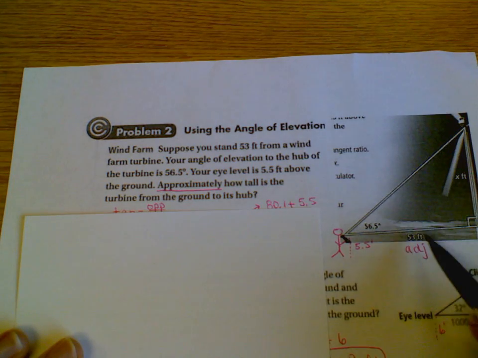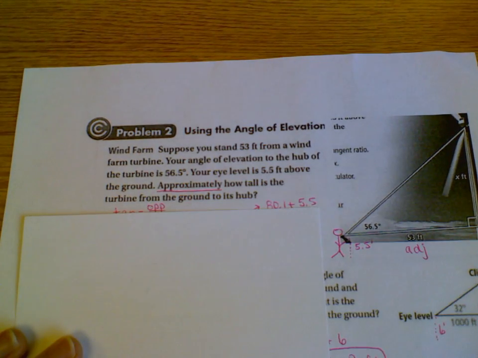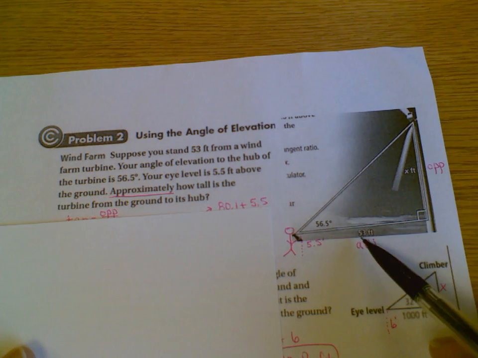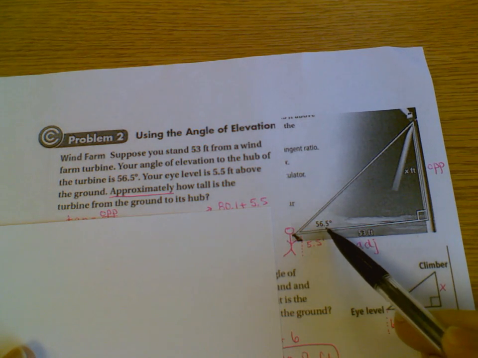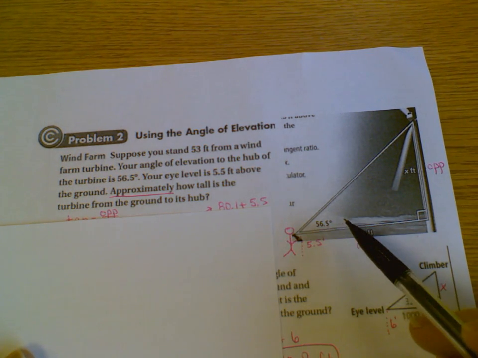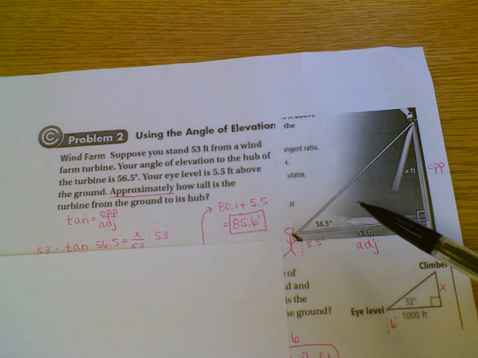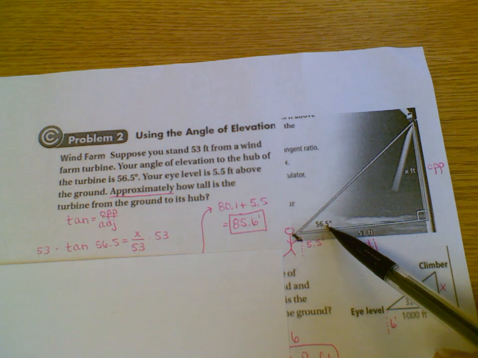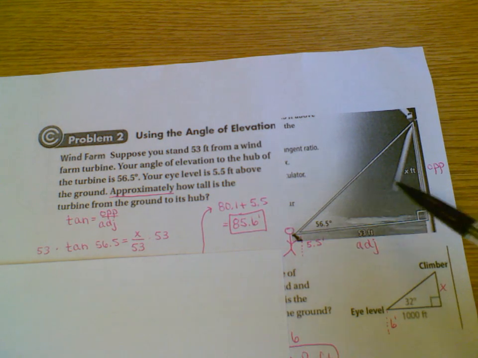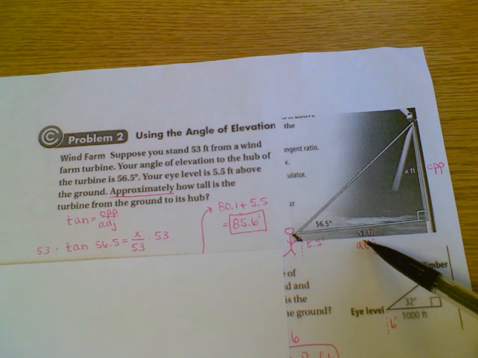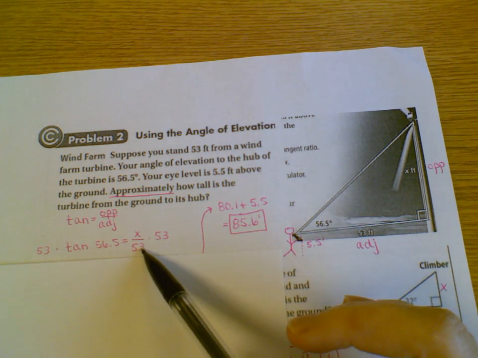So notice that they're giving me a right triangle, so I can use those trig functions since I have an angle in there. So I'm looking at, here's my angle. The two sides that they give me are opposite and adjacent of that angle. So that tells me that I have to be setting it up using tangent. So I would set it up as a trig function. So I would do the tangent of 56.5 equaling my ratio, which would be opposite over adjacent, so x over 53. So here is my equation.